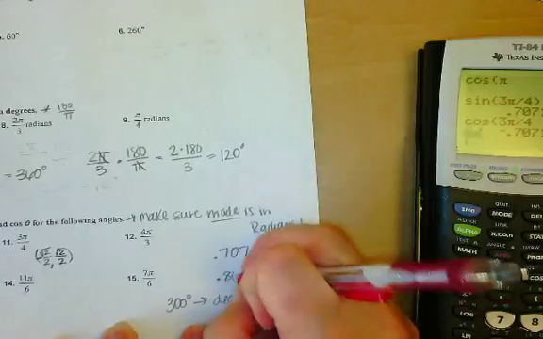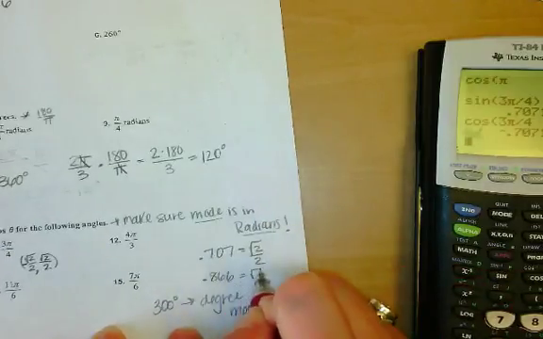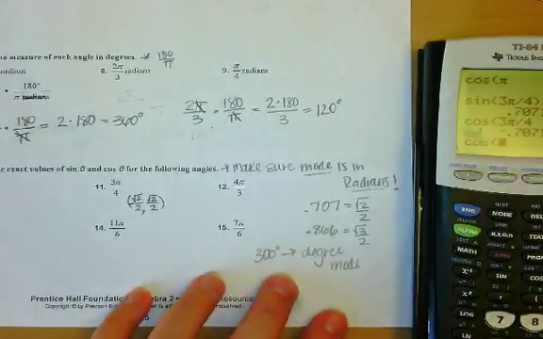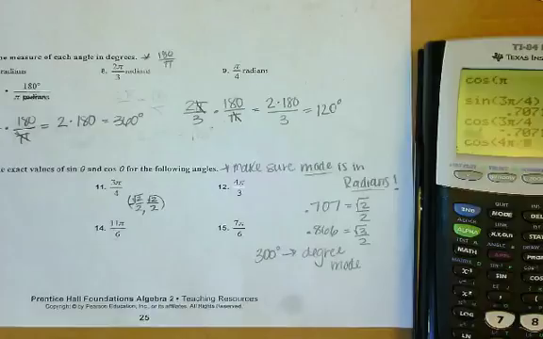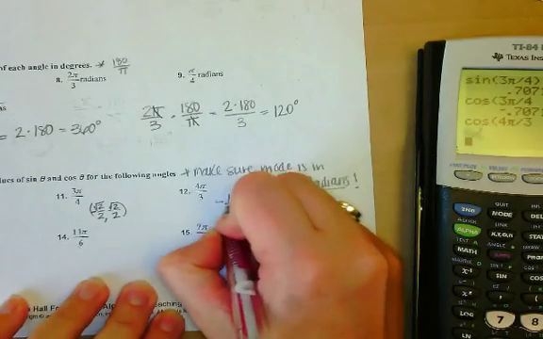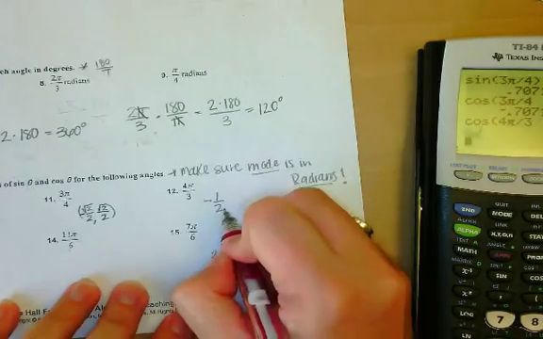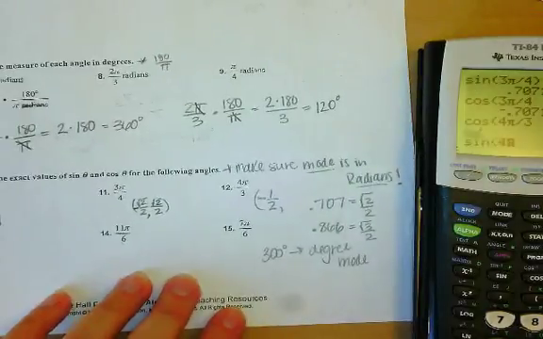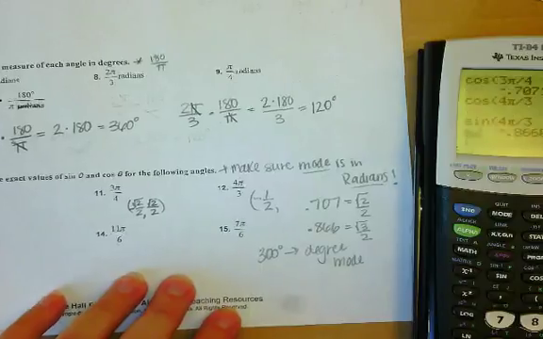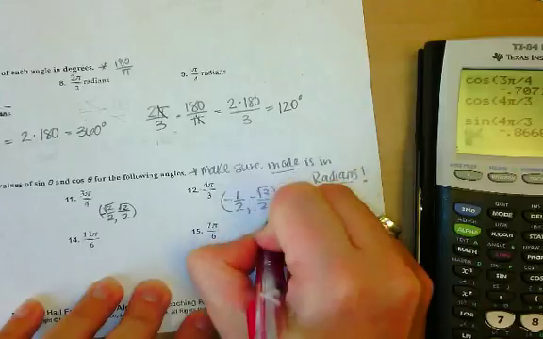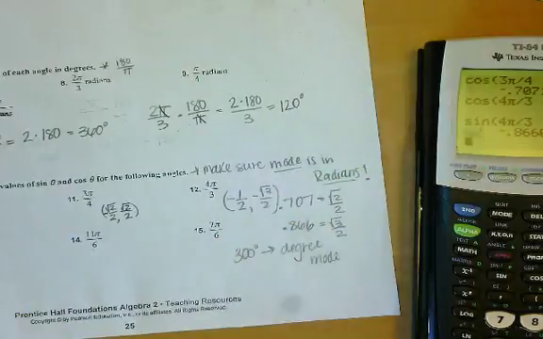And then if I have 0.866 with some more decimals, it's equivalent to the square root of 3 over 2. So for number 12, if I find the cosine of 4 pi over 3, so when I type in the cosine of 4 pi over 3, it gives me negative 0.5, so that's negative 1/2. So that's my cosine, which is an x value. Now I'm going to find the sine of 4 pi divided by 3, which gives me negative 0.866. So that would be negative square root of 3 over 2.